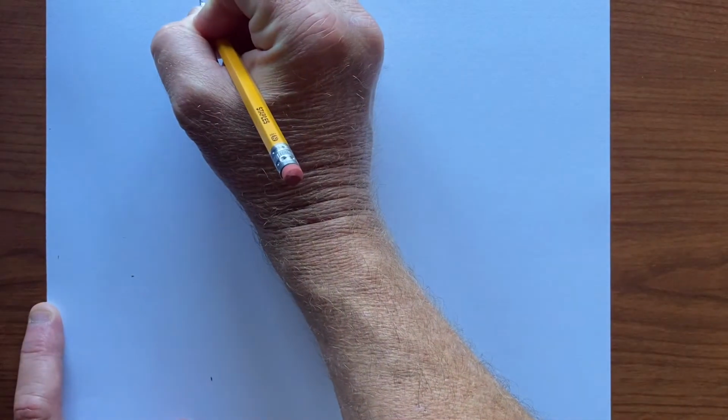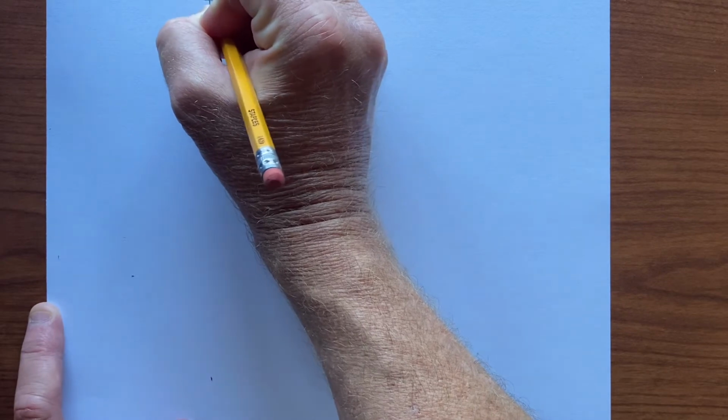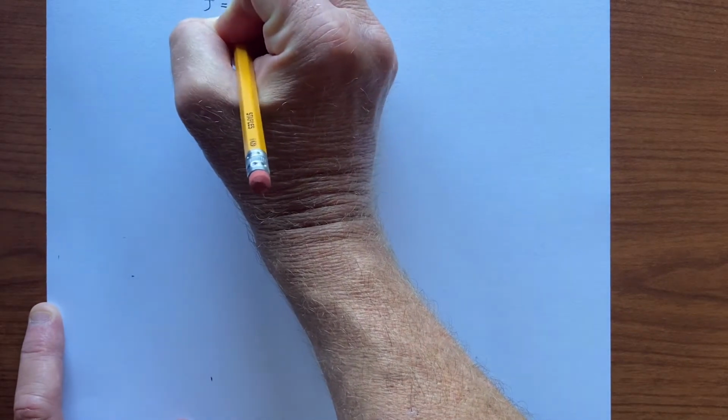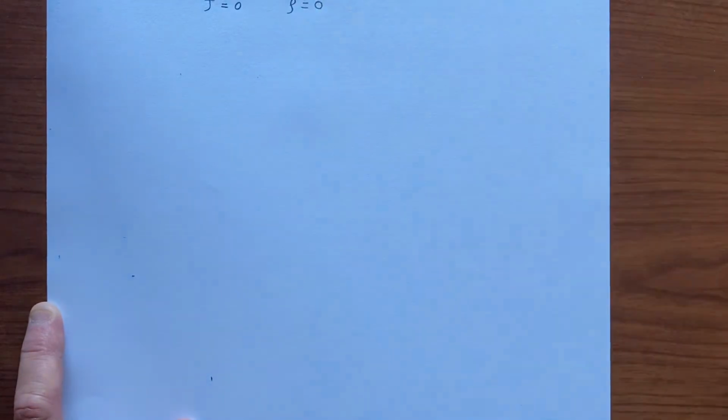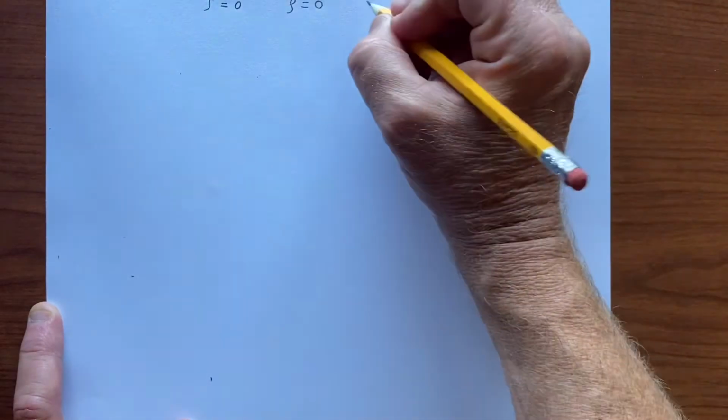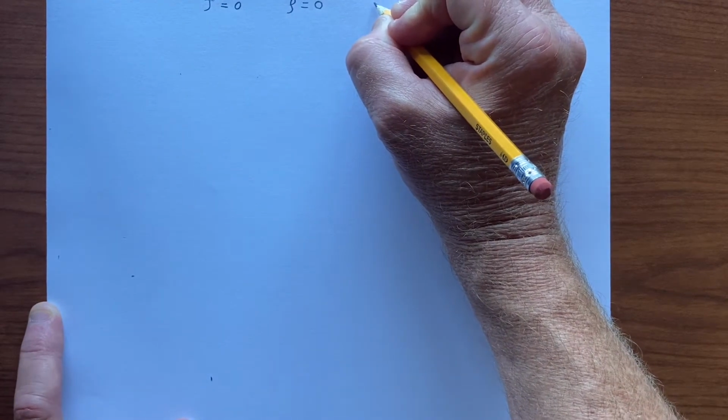Okay, so let's show that we get a wave equation from Maxwell's equations in regions where there is no current, so the current density is 0, and there's no charge, so that's the charge density. And we're going to use the differential versions of the equations, so we're just going to motivate what this looks like, but we can follow it up to a certain point.